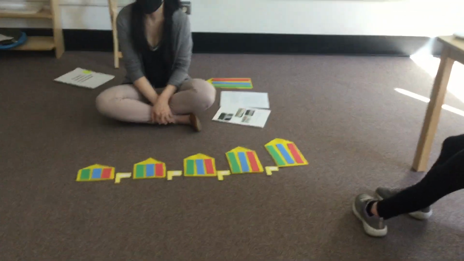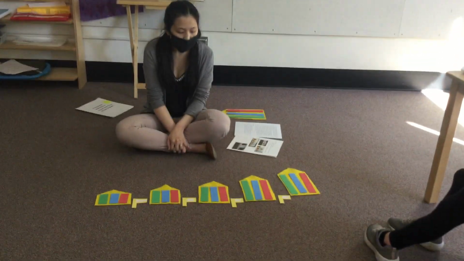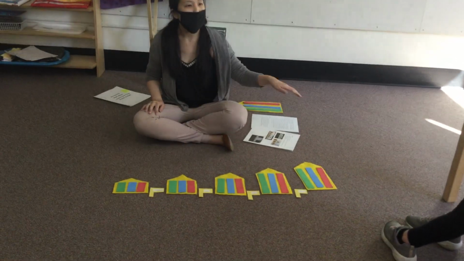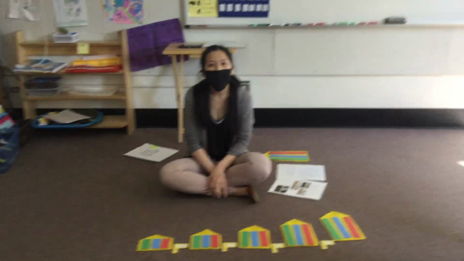I'm going to ask you, raise your hand and tell me, what do you notice about what you see up here? What's something that you notice about up here? Makaya, what do you notice?